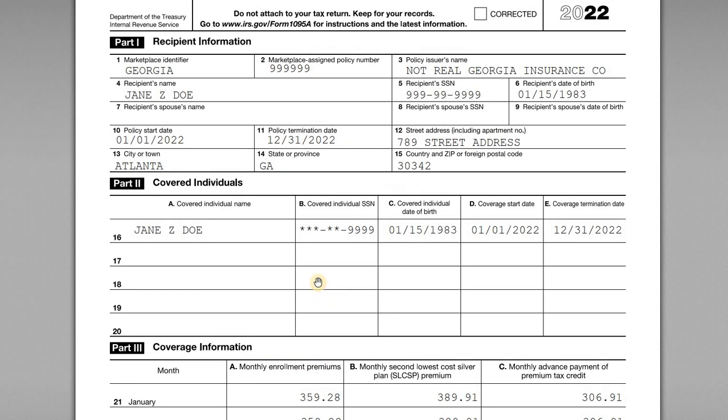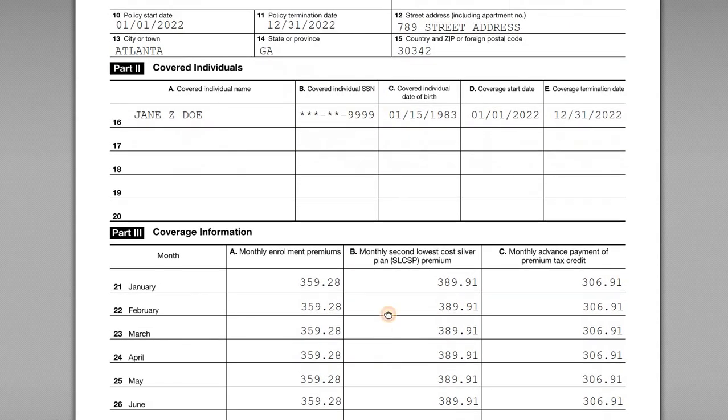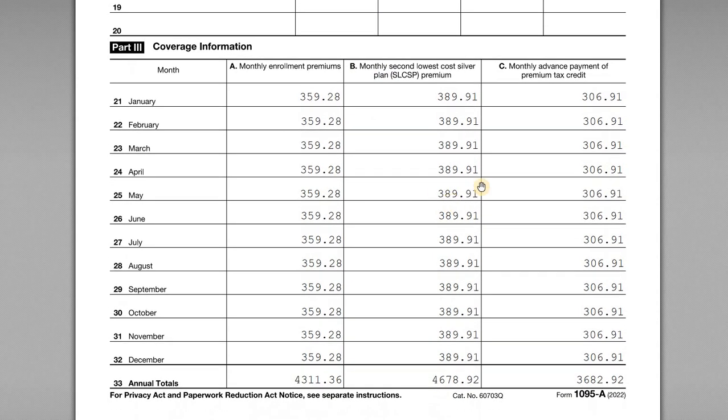In this case, Jane is a single filing taxpayer. She's not married and she has no dependents, and so for that reason, the only covered person under this policy is her, right? Now, part 3, the coverage information, here's how each of these 3 columns works.